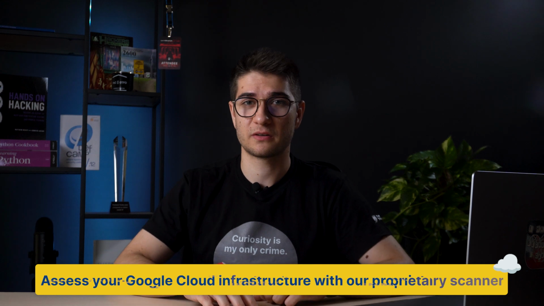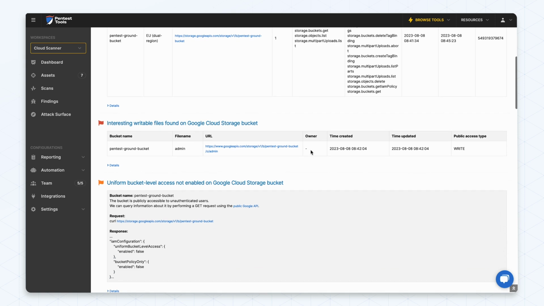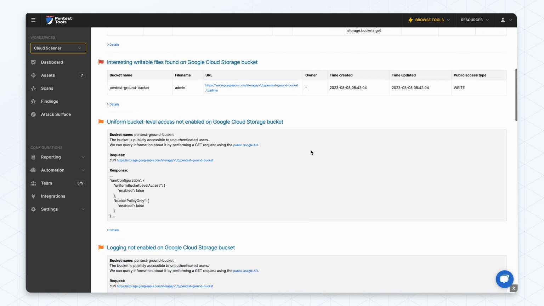Concerned about cloud security? The new cloud vulnerability scanner gets stronger and detects multiple misconfigurations in your Google Cloud Platform. Use it to assess your GCP targets and report the vulnerable ones.